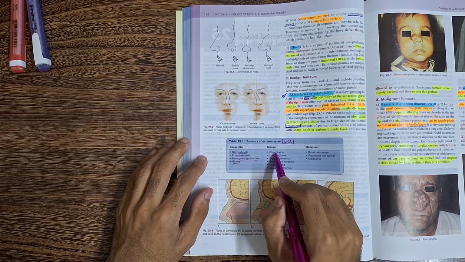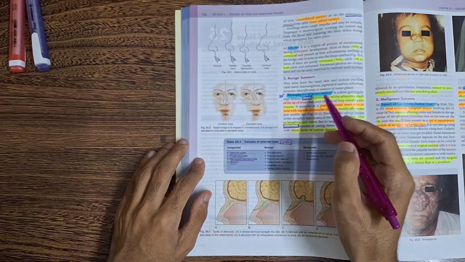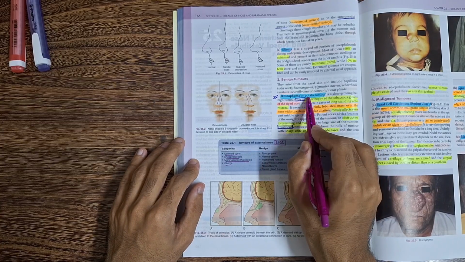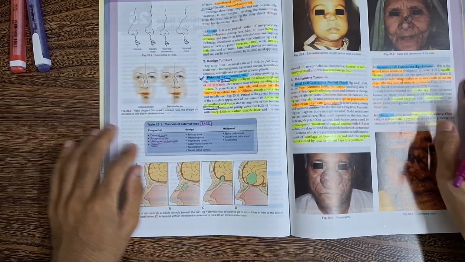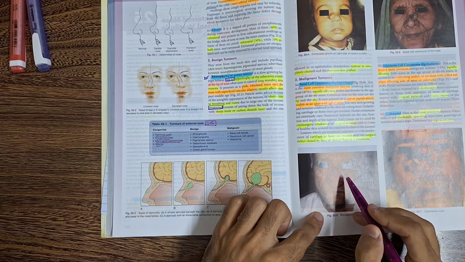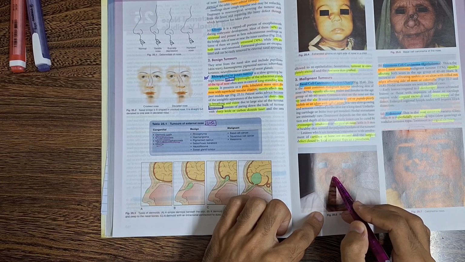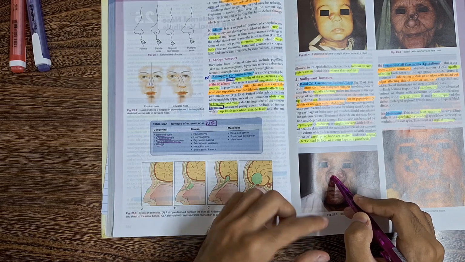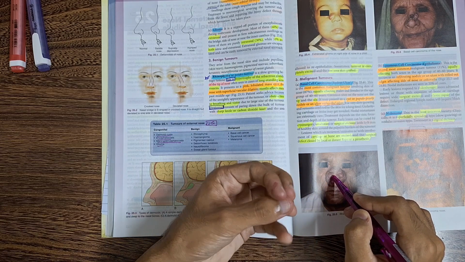In benign, the rhinophyma is of prime importance. As you can see, this is the rhinophyma or a potato tumor. Why do we call it a potato tumor? Because it is just looking like a potato, as you can see in this particular picture. Why does this occur? This occurs due to the hypertrophy of the sebaceous glands, right? Or in people who are having long-standing acne or skin problems, right?